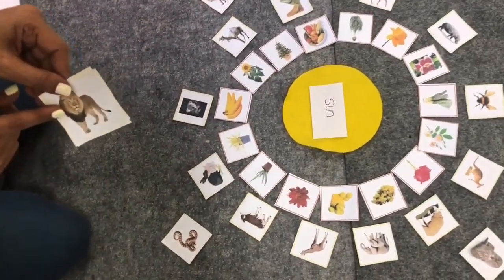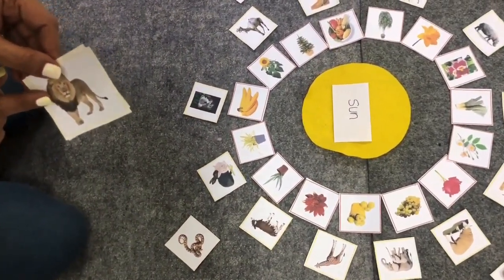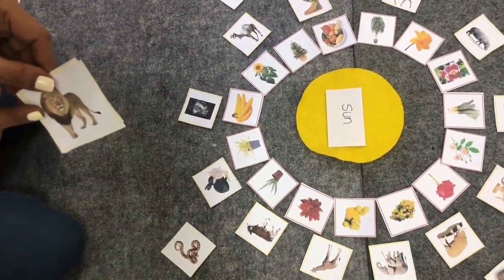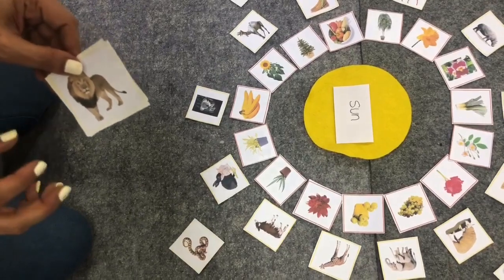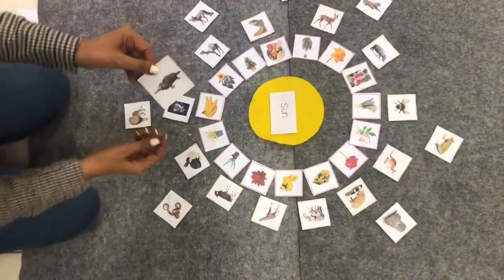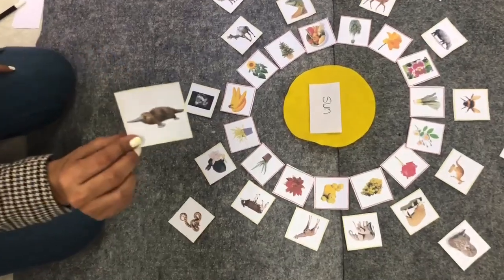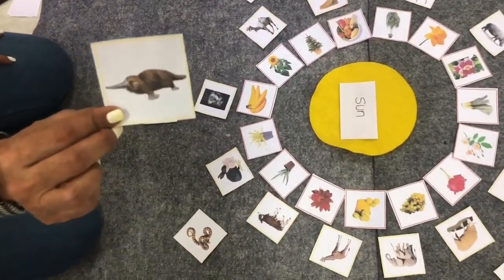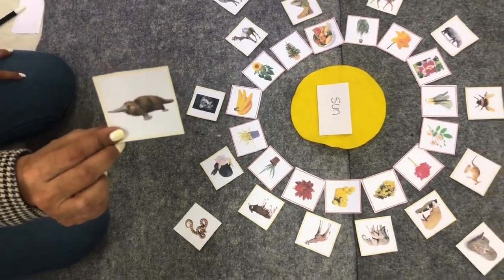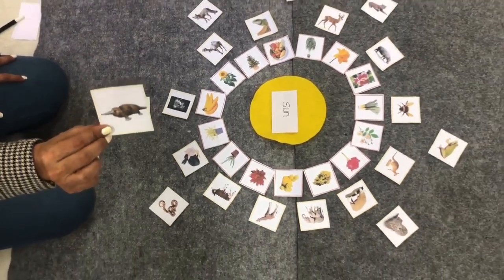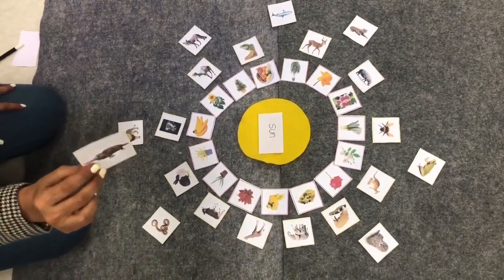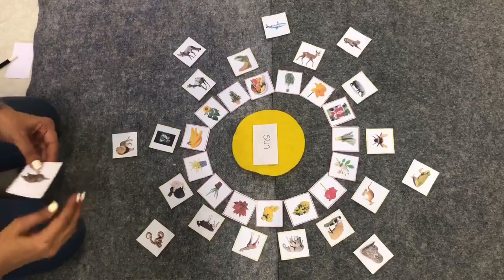Oh, this is a lion. What does a lion eat? It eats lots of small animals. It even eats deer, sometimes even eats zebra meat. And look at this. Do you know what this is? This is called a platypus, and it's from Australia. The platypus likes to eat shrimps and other water animals like crayfish.